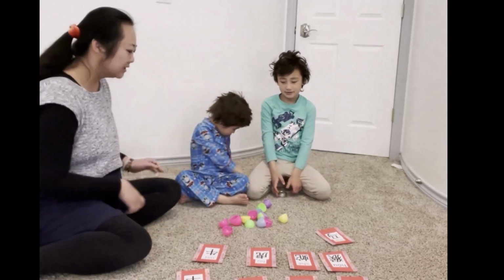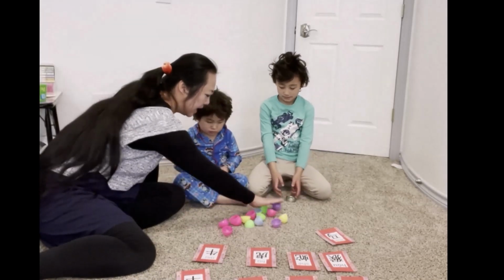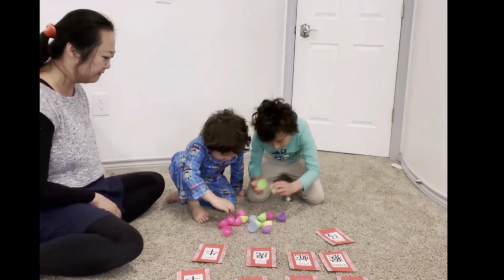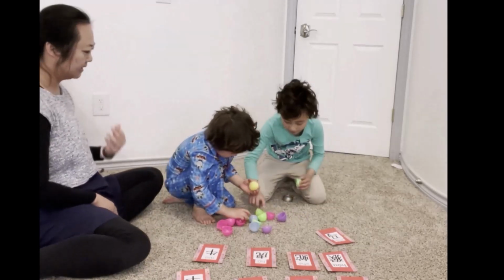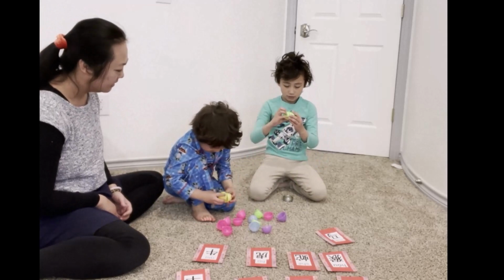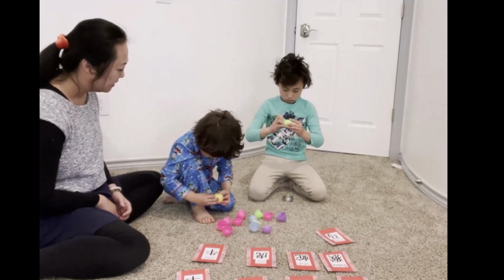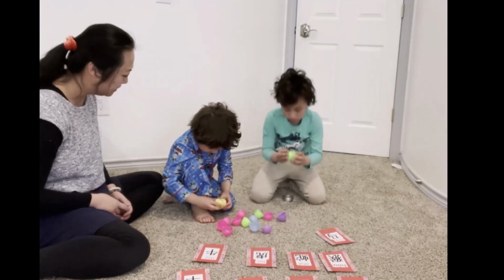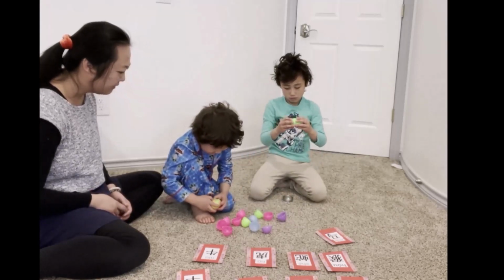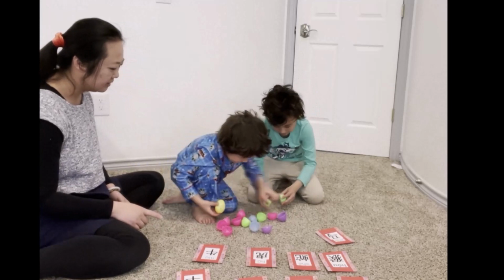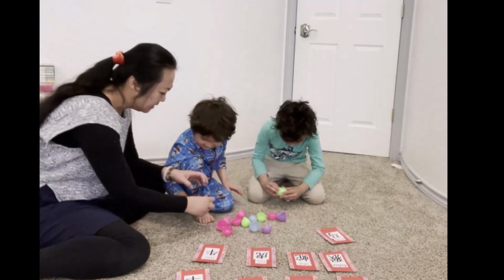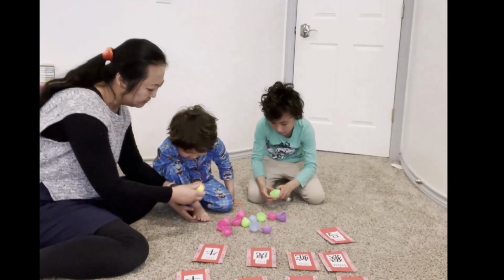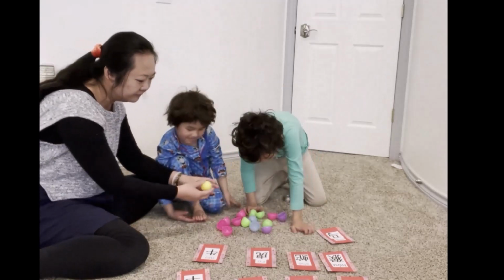Very good. Okay, so right now we have the eggs on the ground. Can you match the eggs for me? Okay, let me see what words we can find. Oh, that's different. Oh, very good. What's this word, Thomas? Can you find it on the flashcard? How about this one? Can you find it on the flashcard?